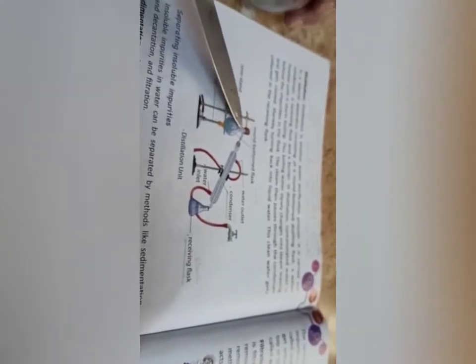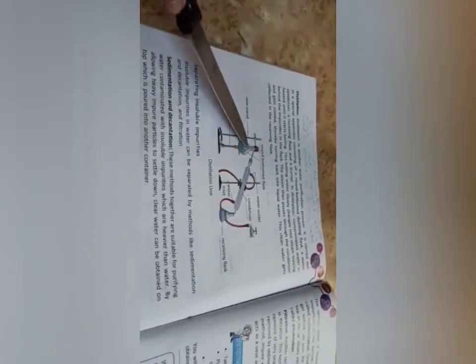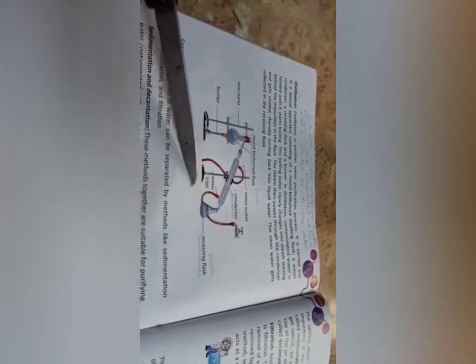Here the vapors have reached, and this has been sealed from the top. So what will happen if there is an outlet here? The water vapors will go to that side. Similarly, the vapors will go from this place to this place, and the clear water will be stored in a different place.